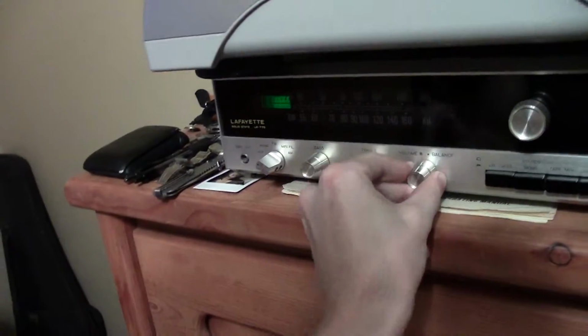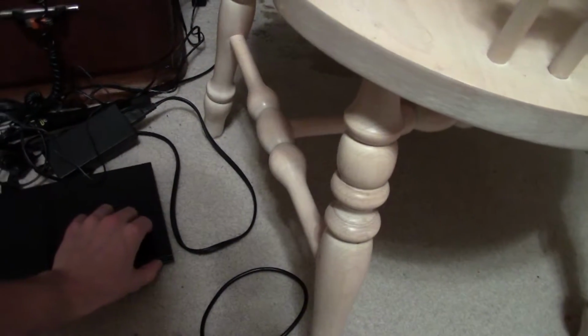And that's Ghost in the Shell. Let me turn that down because, wow, that's loud. Alright, we're just gonna turn this off for now.